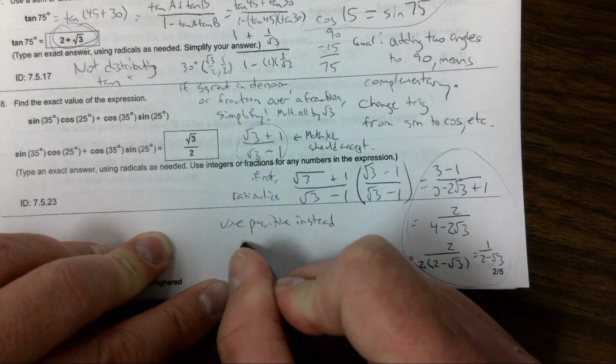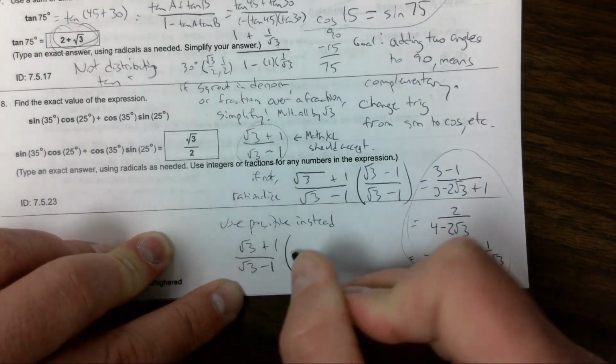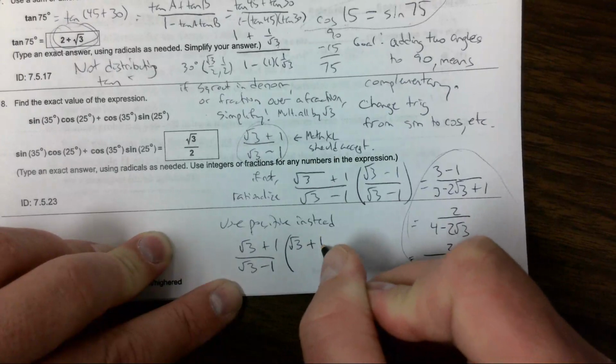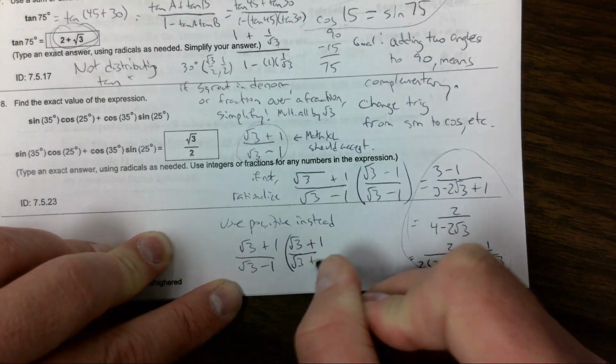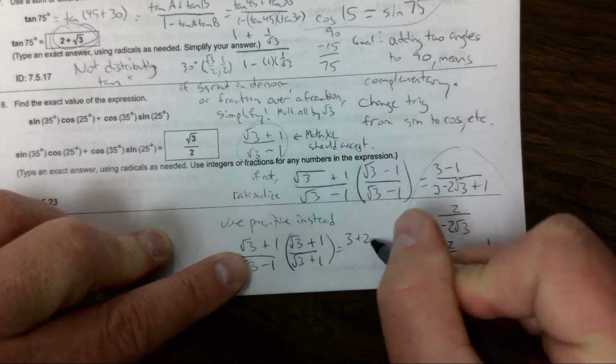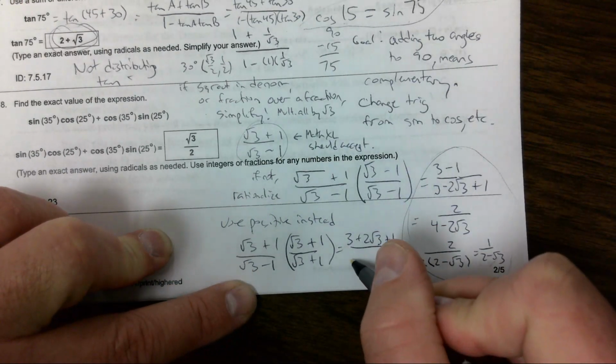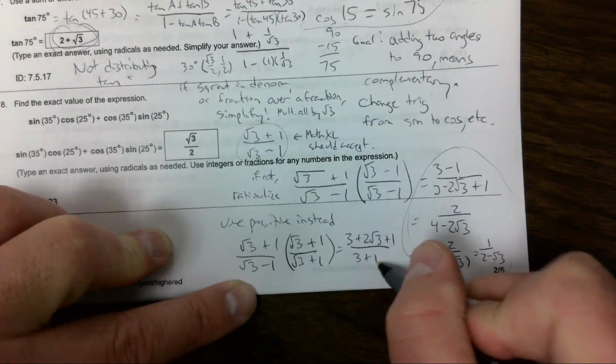So we want to do square root of 3 plus 1 over square root of 3 minus 1, and then change it to plus for it to cancel. So we get 3 plus 2 square root of 3 plus 1 over 3 plus 1.